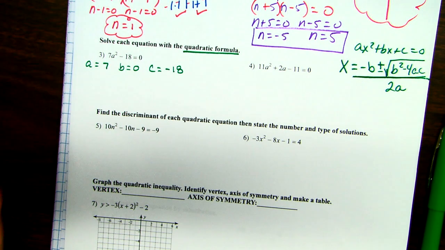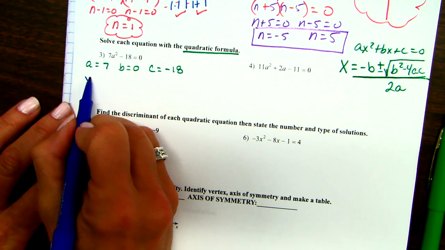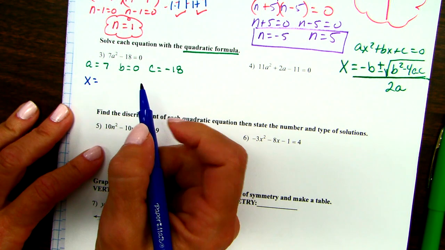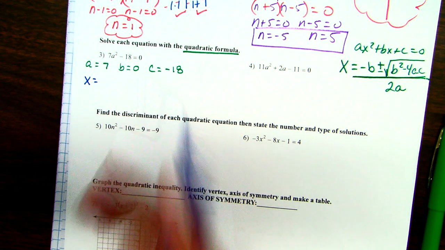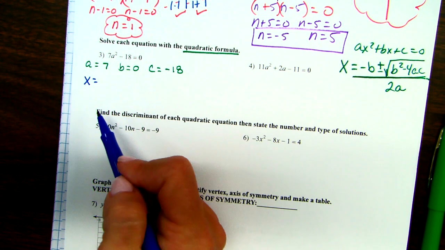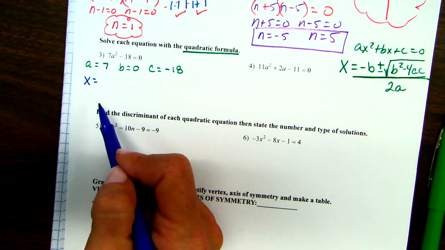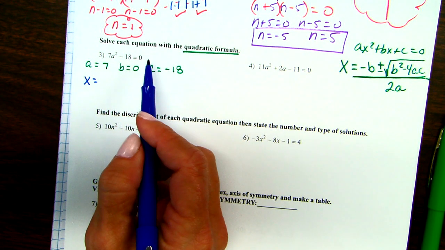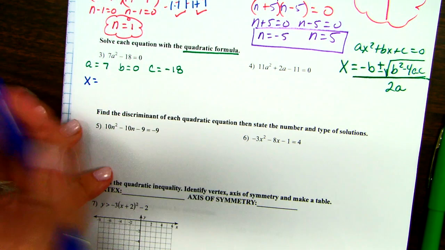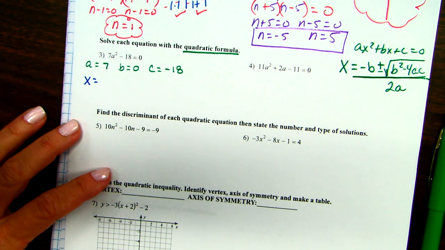Now, one of the things we talked about yesterday is when I made the review, I didn't hit a certain button on my test generator that made the numbers a little bit smaller. These numbers were pretty big. I made sure on the test the numbers were smaller and more manageable, okay? So it's good practice. If you can do the harder ones, then of course you'll be able to do this easier one.